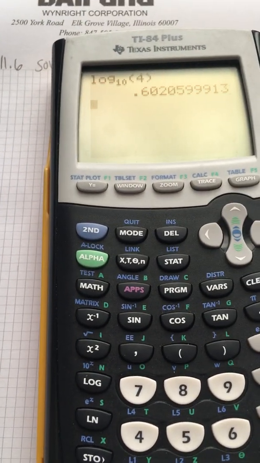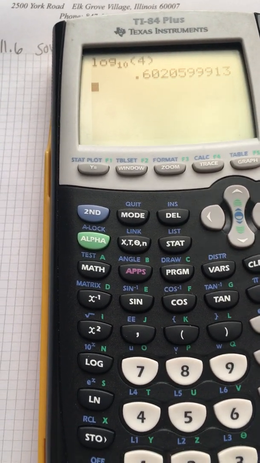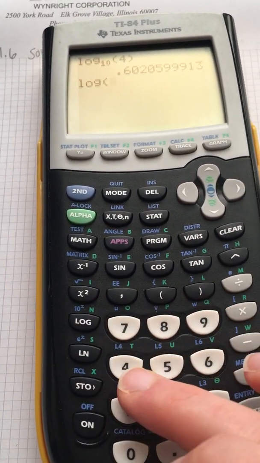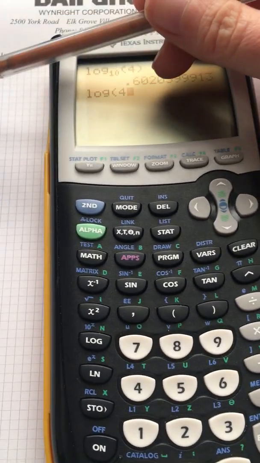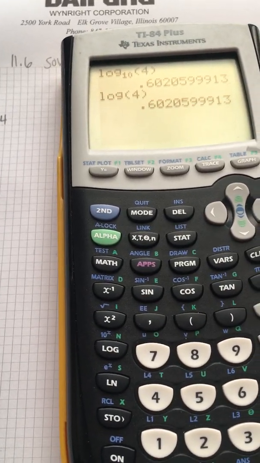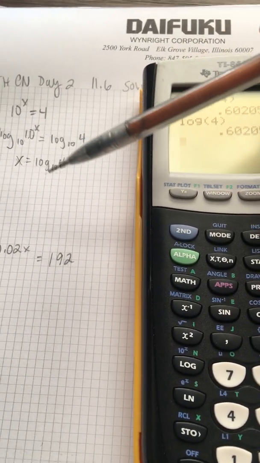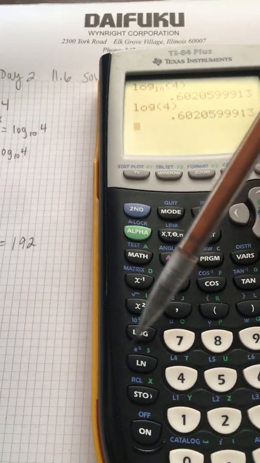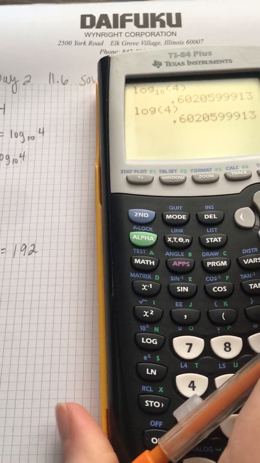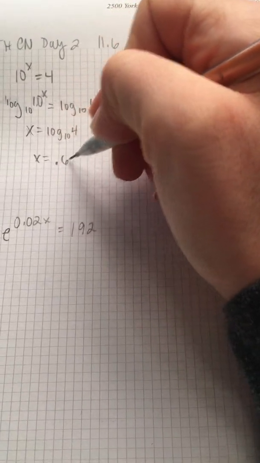So when I hit enter, I get 0.602, and it obviously goes on. I'm going to round to the hundredths again. I could also just use my log button here, because my problem, I chose to take the log base 10 of both sides, and I'll get that same decimal. But if this was like log base 5 of 4, I would not be able to use this button. I have to use the math piece. So our x value is 0.60. x equals 0.60.